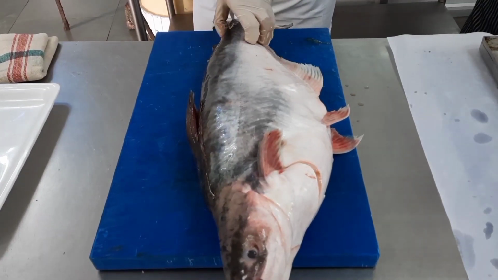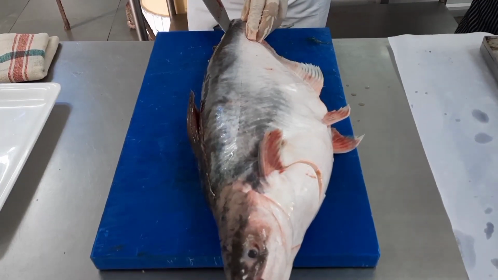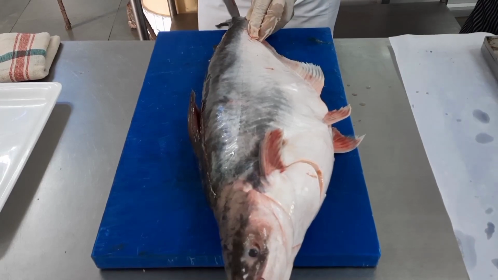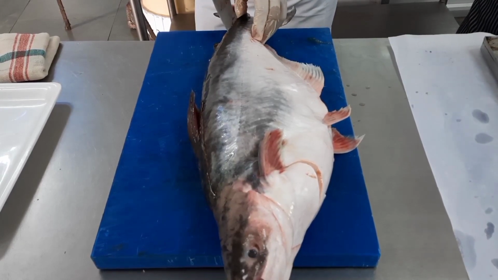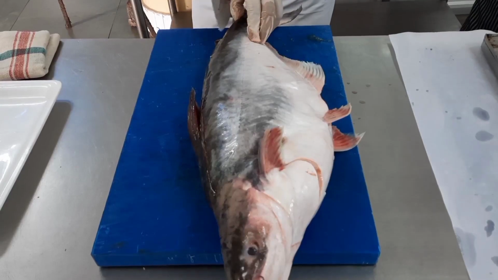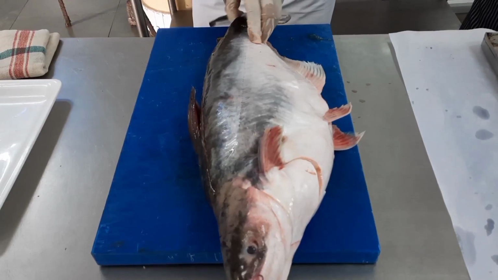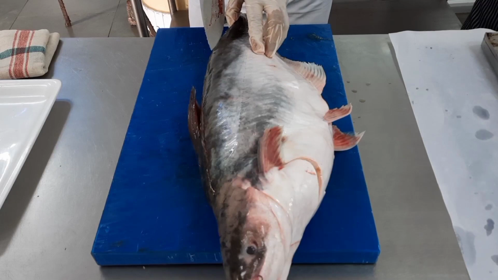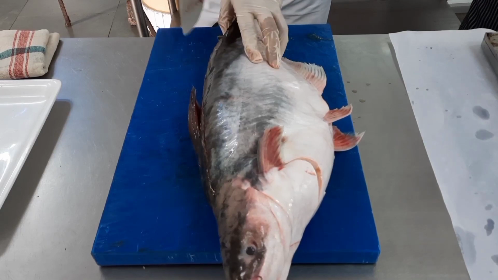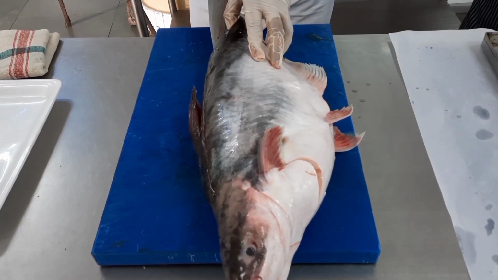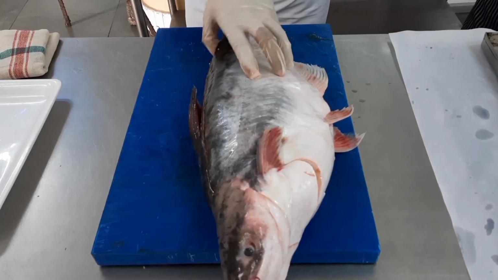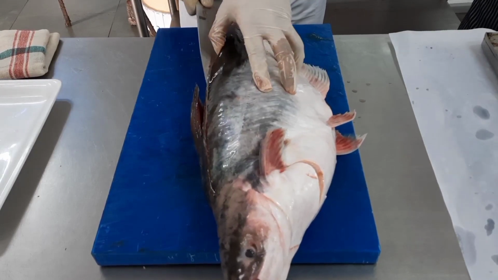Be careful, as I said, this is a very fatty fish, this will slip. So you have to be very careful, that's why some chefs use salt. But as I said, if you are going to store this fish for future use, don't use salt. Now if you are going to use this same day, again I leave it to you whether you want to use salt or not.